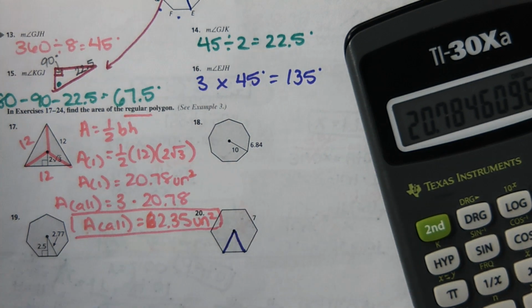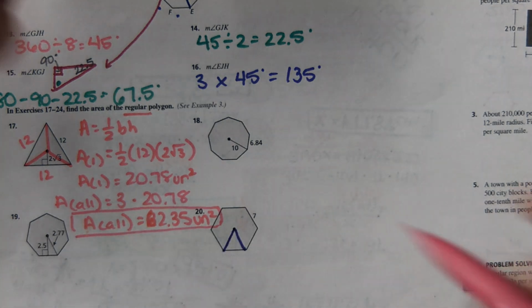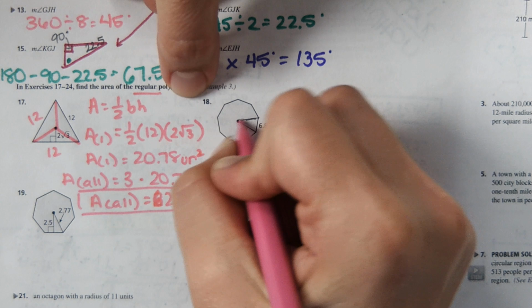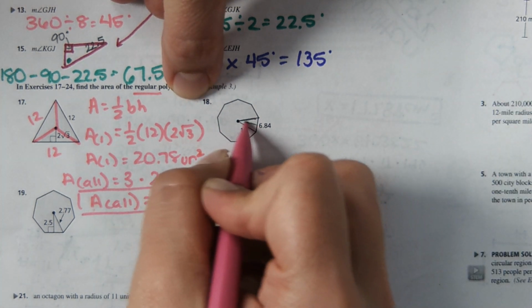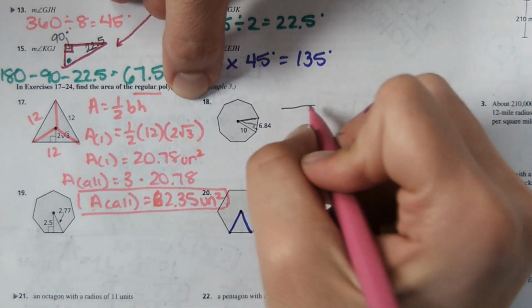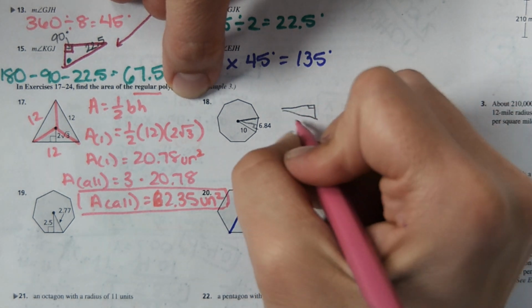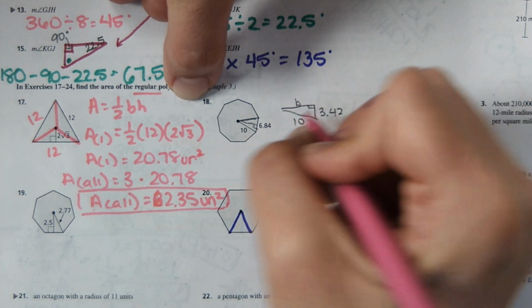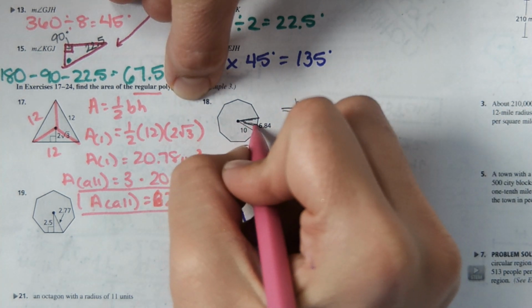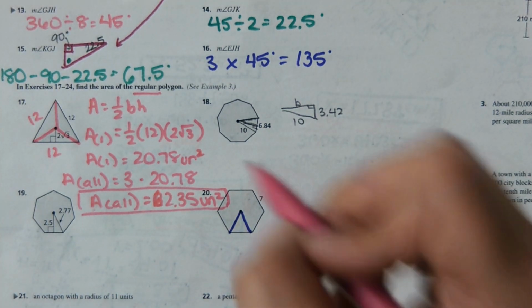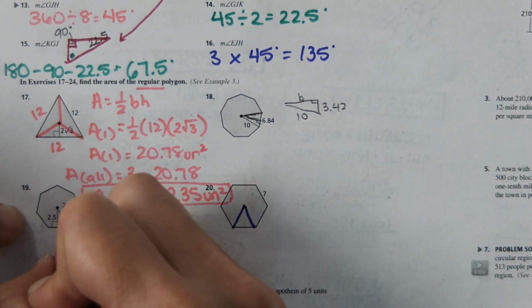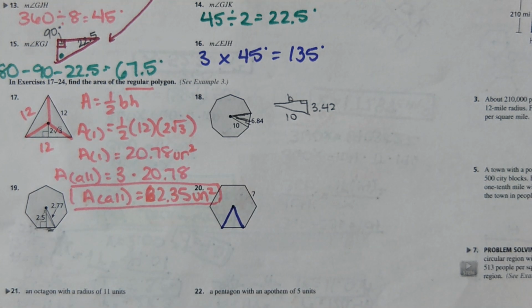Again, just building different concepts here. We're not going to go through and solve it all because it's a lot of calculating. We're running out of time. But for like 18, break it up into triangles and then just draw a right triangle. And so this little right triangle here would be like 10 and 3.42. And then you could use Pythagorean theorem to find the height of the triangle. And then you could use that to find the area of that triangle and then multiply it by however many triangles there are. Same with number 19, you could use Pythagorean theorem to find this length and then use that to find the area of this triangle, and so on.